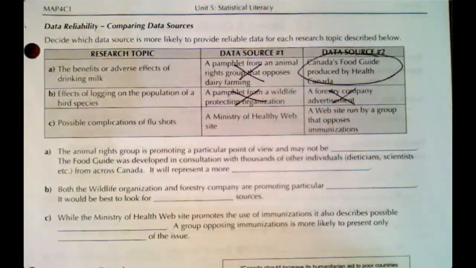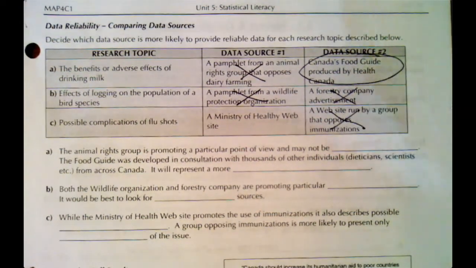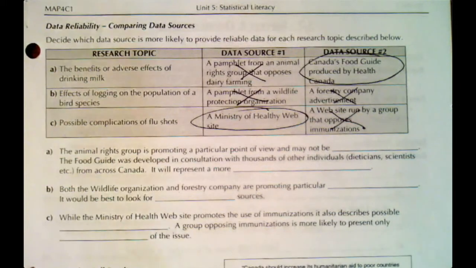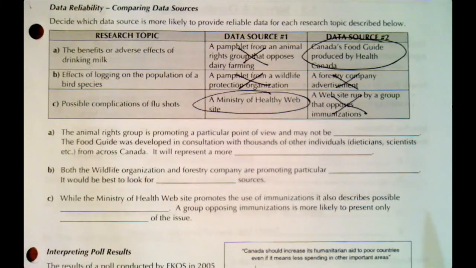Both those data sources would be poor. C, possible complications of a flu shot. Should we use the Ministry of Health website or a website run by a group that opposes immunizations? Probably not the biased immunization opposers. We'd want to use the Ministry of Health website for unbiased information, where they go over the risks and benefits of getting a flu shot.